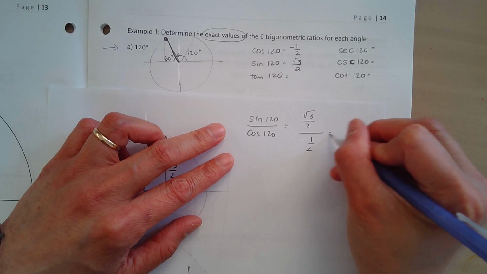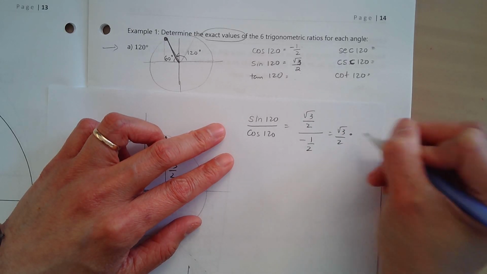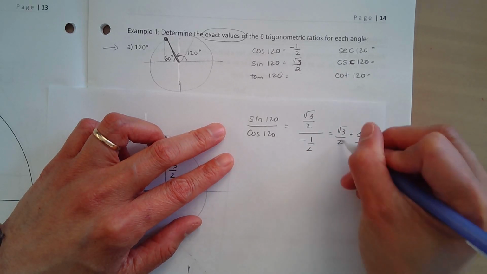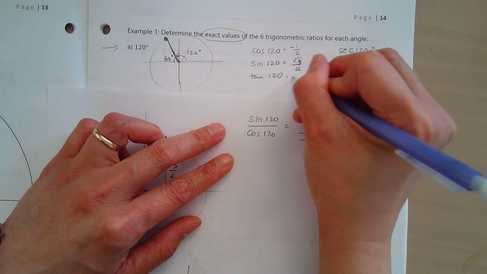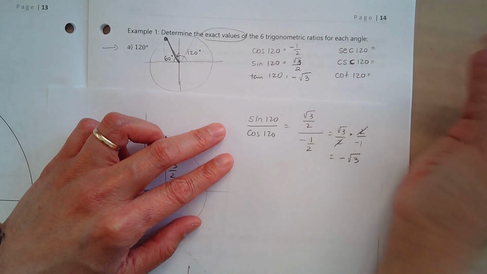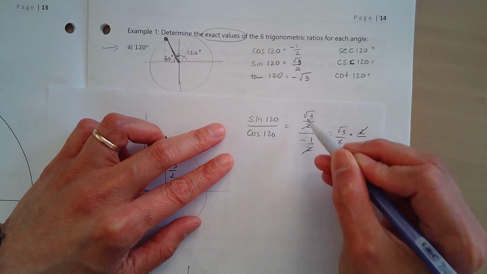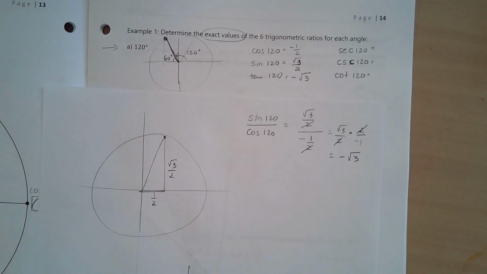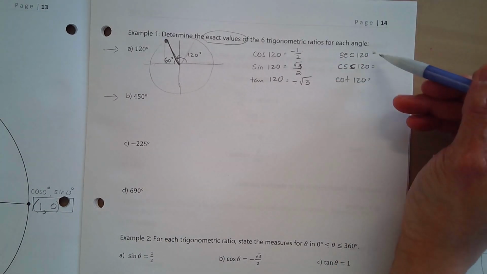It's the same thing as √3 over 2 times the reciprocal, so 2 over negative 1. So it's going to be negative √3.